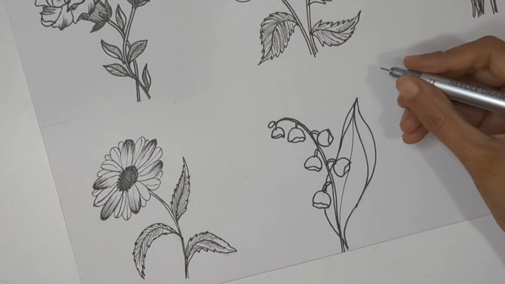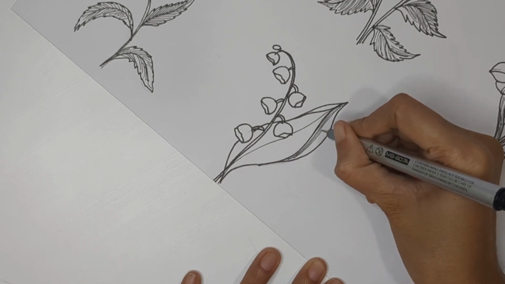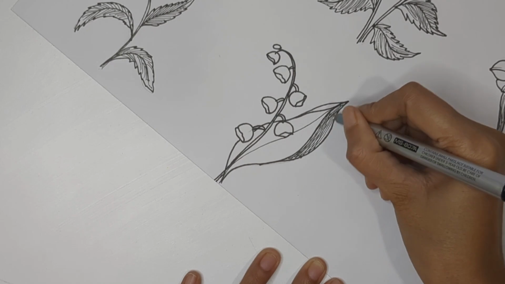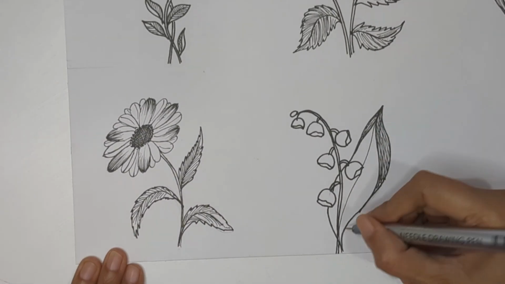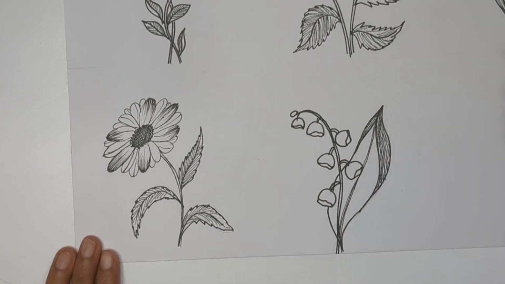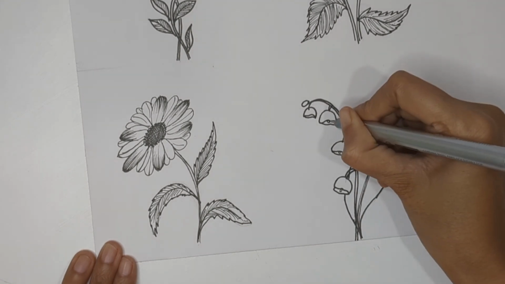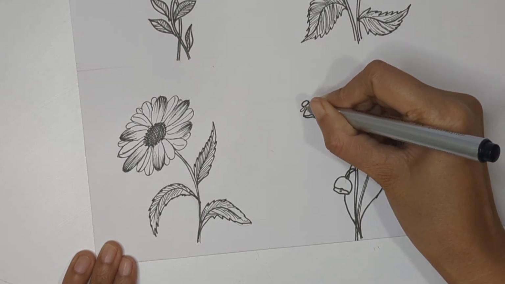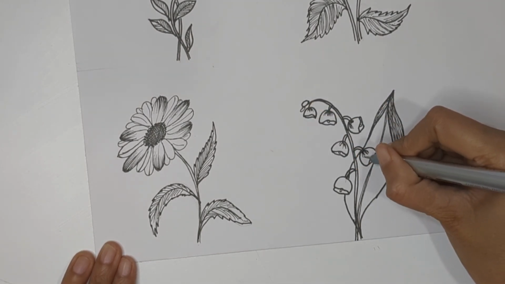I'm only contouring the folded pattern, so I'm adding some lines in it, and I'm not doing anything for the center part of the leaf. I'm keeping it as is. So if you want, you can do some extra detailing to beautify, but I'm not doing it. Then finish the flower, and we are done with this particular flower as well.